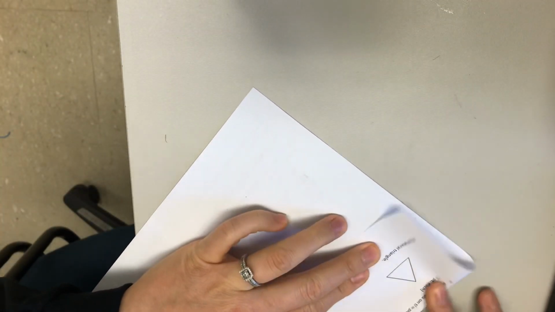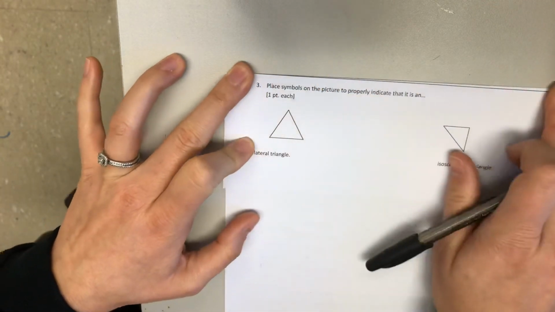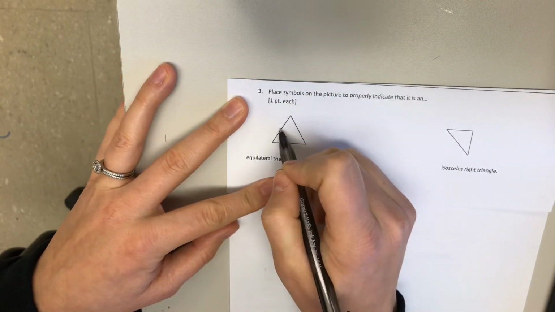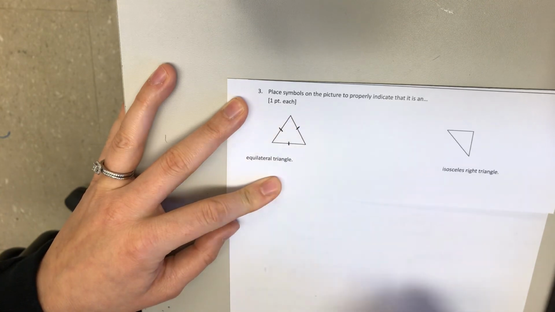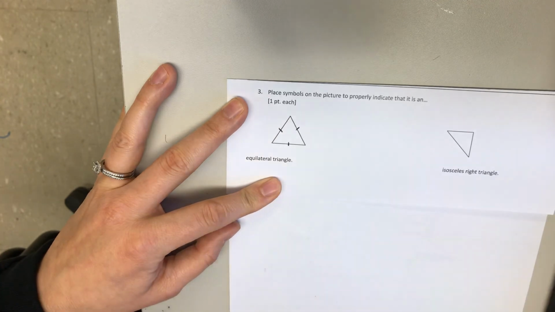Okay, last part of the quiz, place symbols on the picture to properly indicate that it is an equilateral triangle. Okay, 3 sides are equal. That's an equilateral triangle. If you also showed me the 3 angles are equal, you're correct.